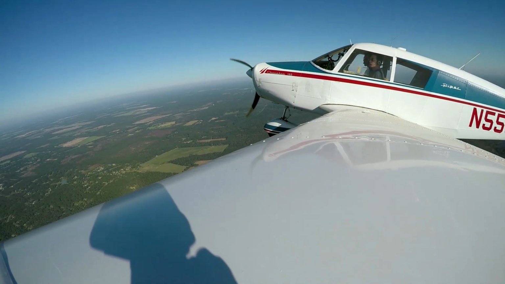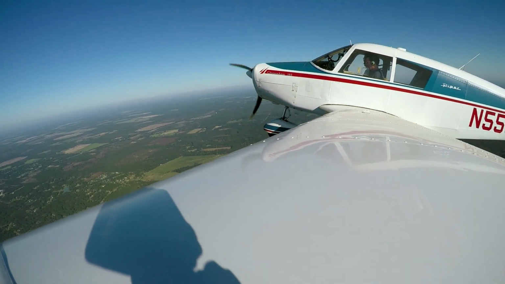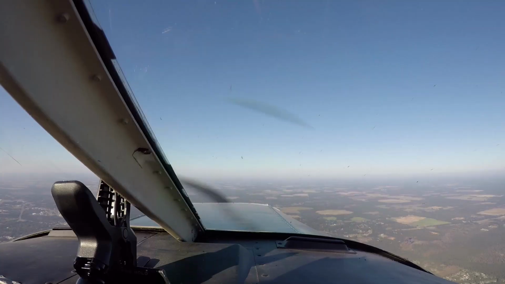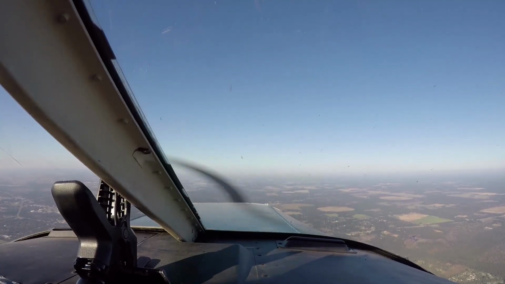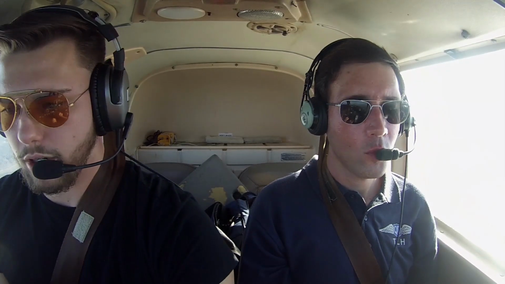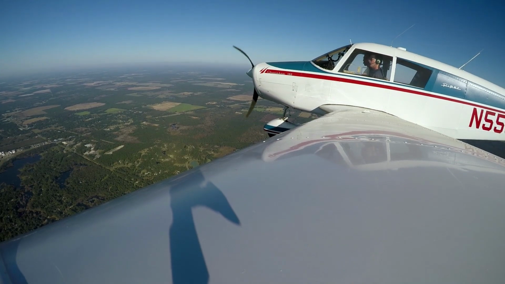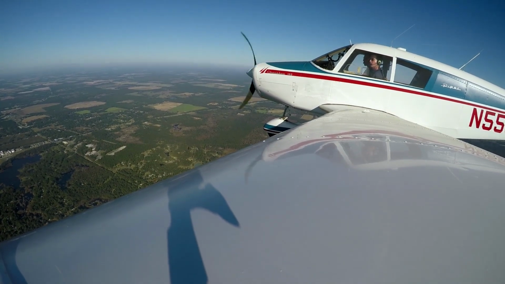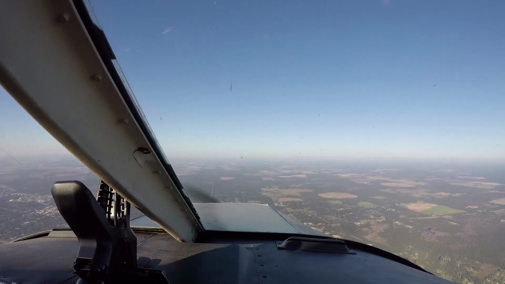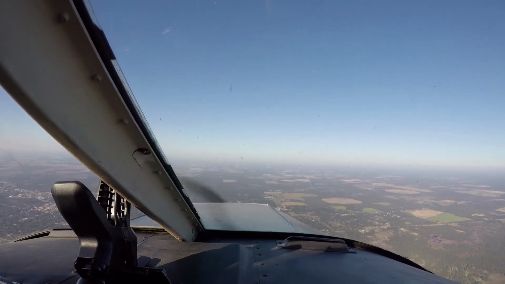We're going to climb up a little bit here, and turn back to our heading. So this is the power off stall. We're going to start our 500 foot per minute descent. There's 500 feet. We're going to throw the flaps out.